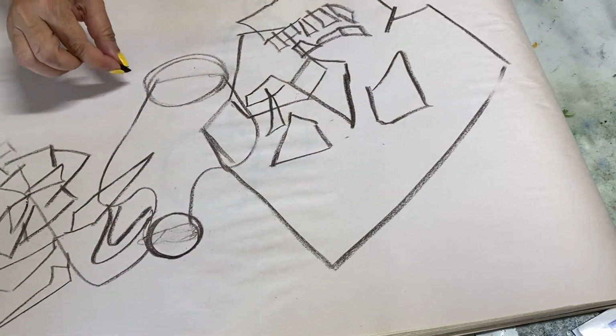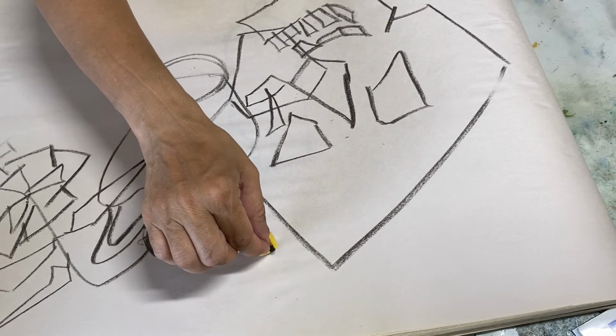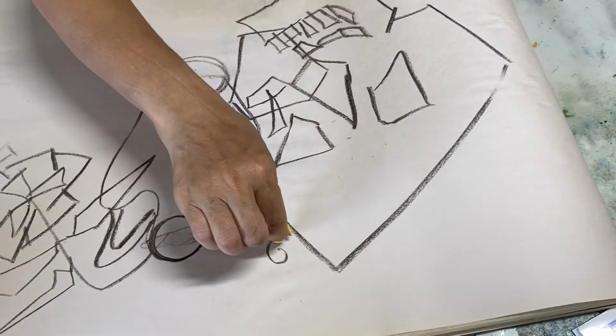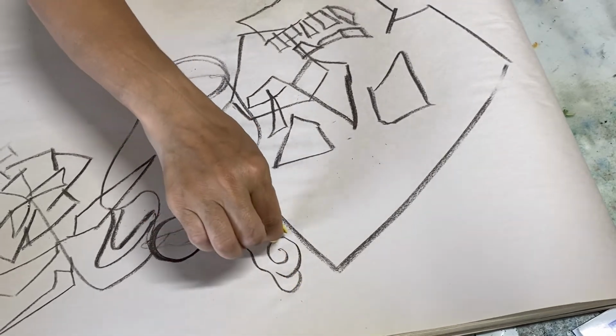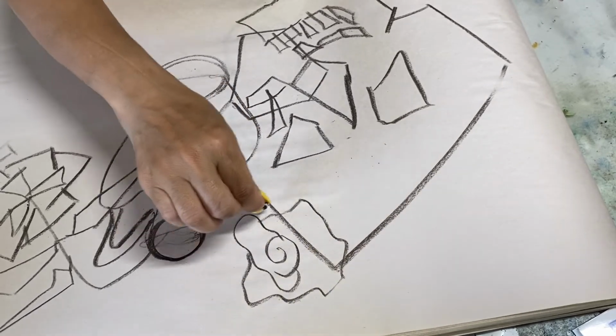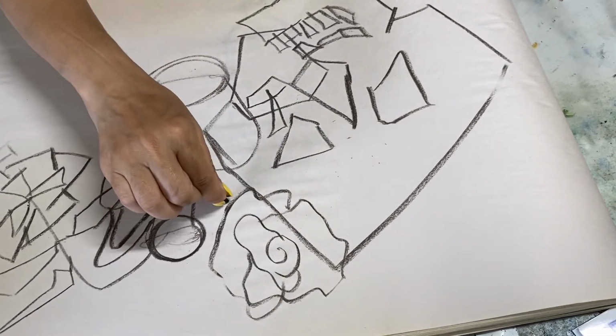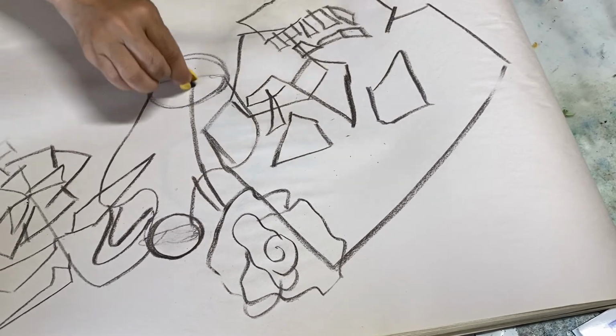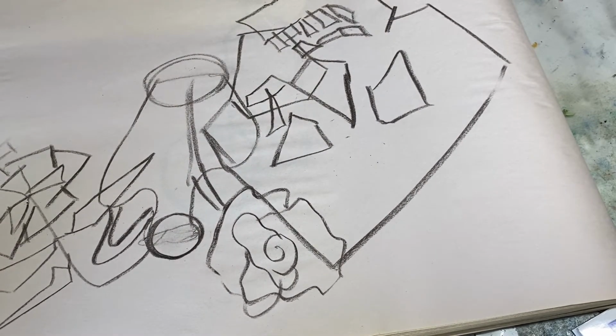I can see that I want to have a rose here, and I want to make it like that. But you have to think about your composition. You cannot say, okay, it's just abstract and we don't have to look at the balance. We have to.